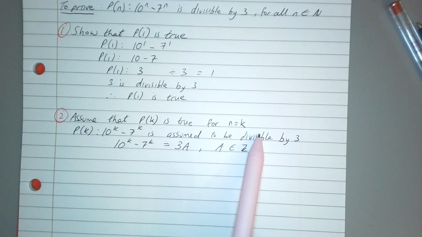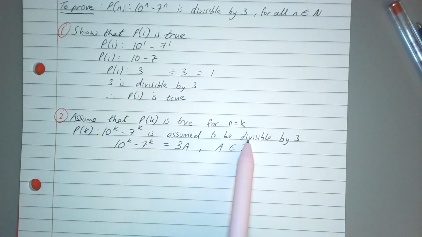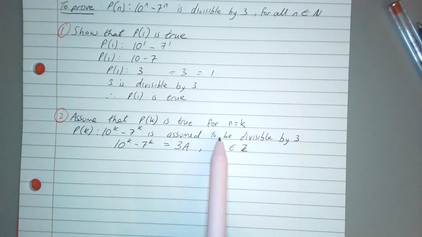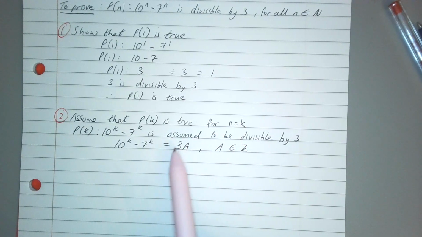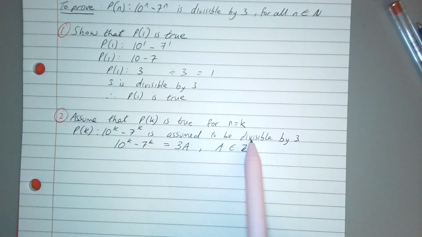Last time we had is a factor, this time we've got divisible, same thing, just written differently. So whatever number 3a is, could be 9, 12, 27, 30, 300. So this is a multiple of 3.